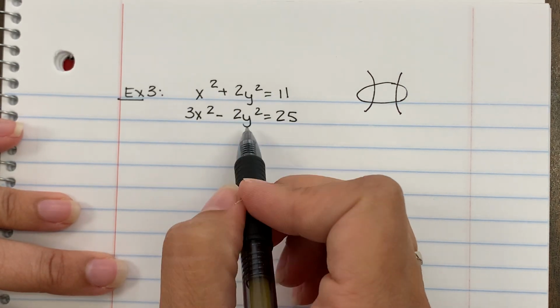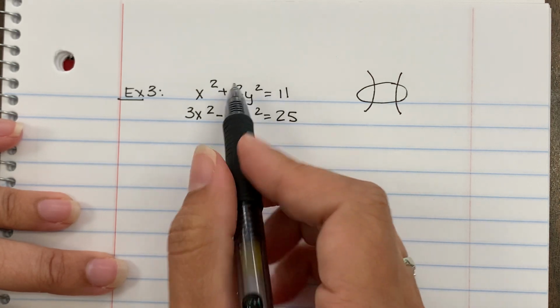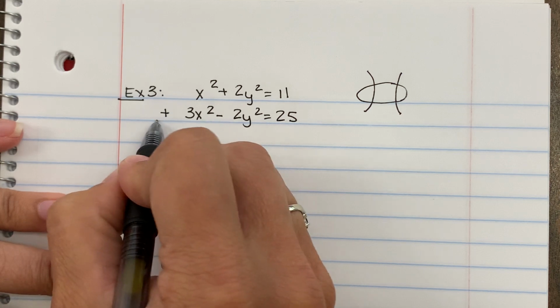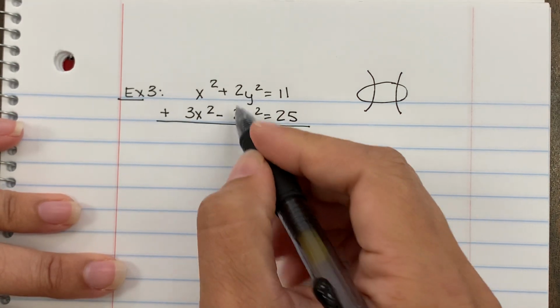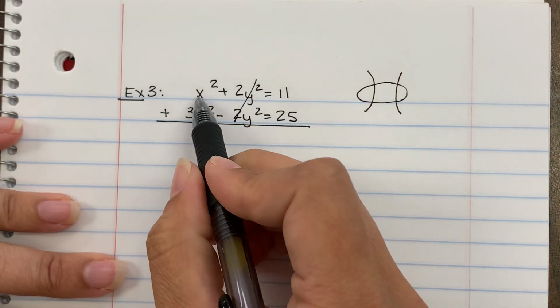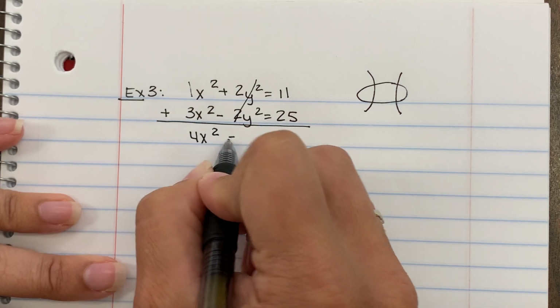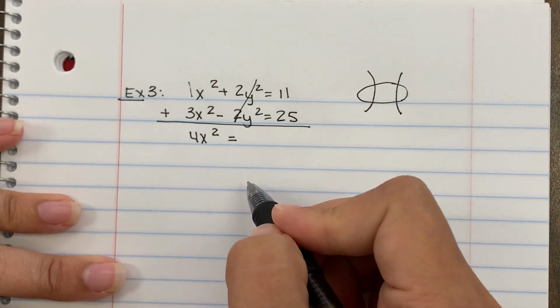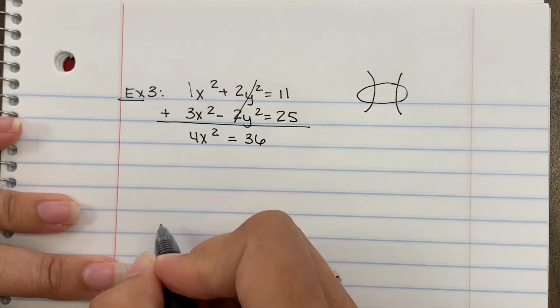And so we want to see if I have any opposites. If you look right away, you see the 2 and the -2. Those are called opposites, so I am going to eliminate by adding, because if I add 2 with a -2, they cancel out. So I get 1x squared plus 3x squared is 4x squared. That's canceled, so I'm ready for my equal sign. 11 plus 25 is 36.